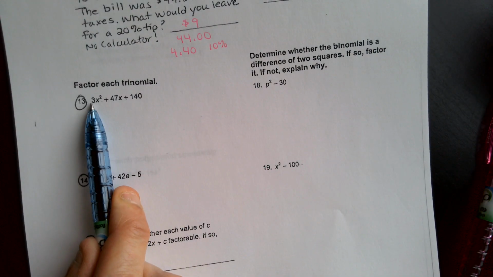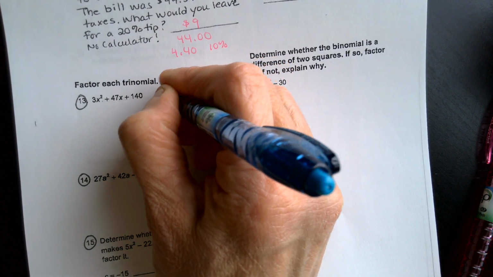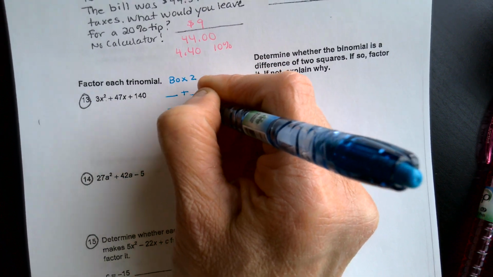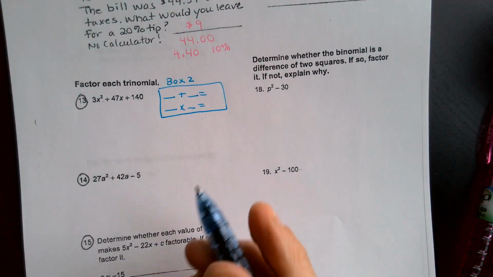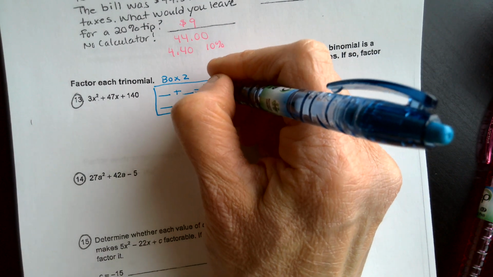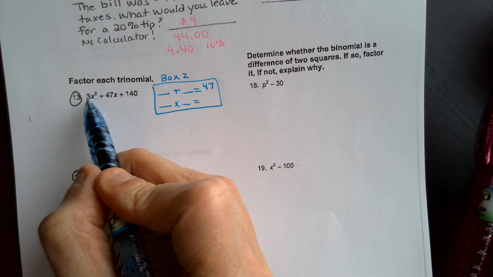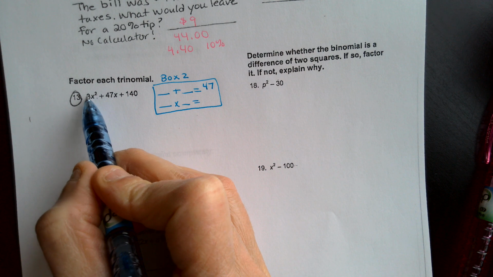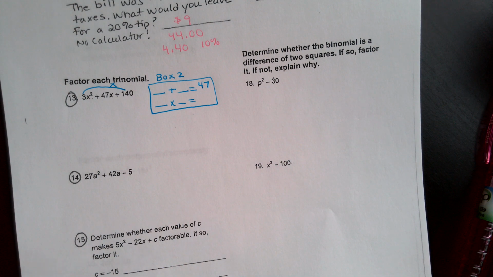Let's see, what's before it? It's a 3. That's not a 1. So it's not box 1. Box 2. So let's try box 2. What plus what equals? What times what equals? So it's similar. It's not the same as box 1. Similar in the fact that the first number we get the exact same way we do on box 1. It's 47. But it is different in the way that we get the second number. Whereas this used to be a 1, it was irrelevant, but now that it's a 3, we are actually multiplying the 3 times the 140, and that is 420.